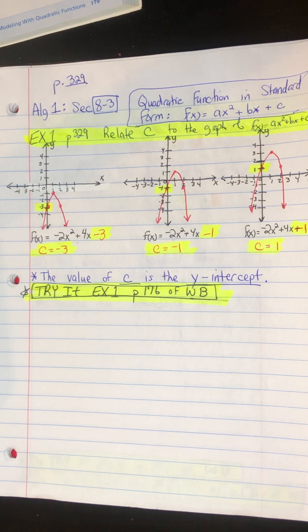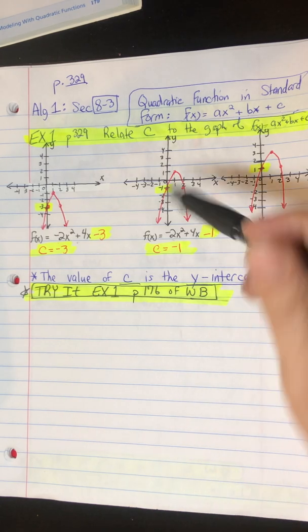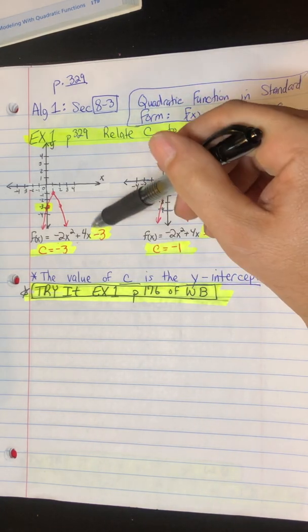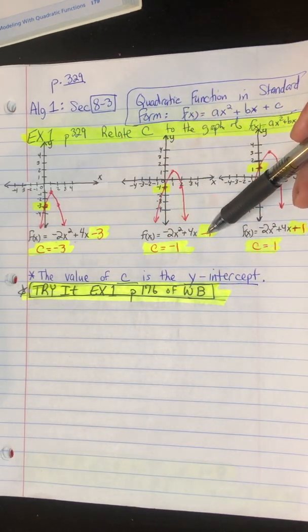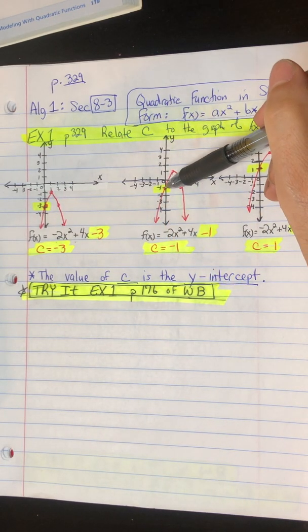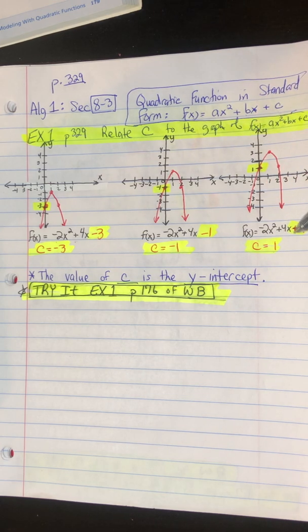Can you see how that relates? C is negative 3 here, and the y-intercept is negative 3. C here is negative 1, and the y-intercept is negative 1. The C term here is 1, and the y-intercept is positive 1. So again, in standard form, C tells you the y-intercept.